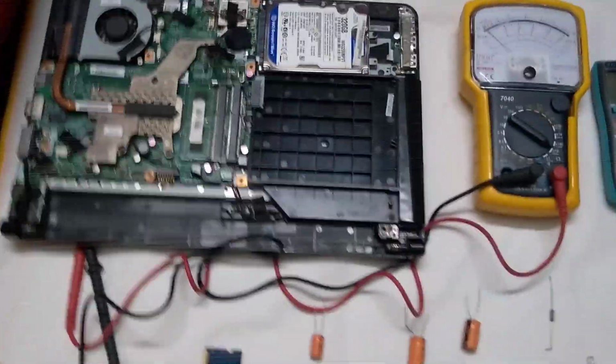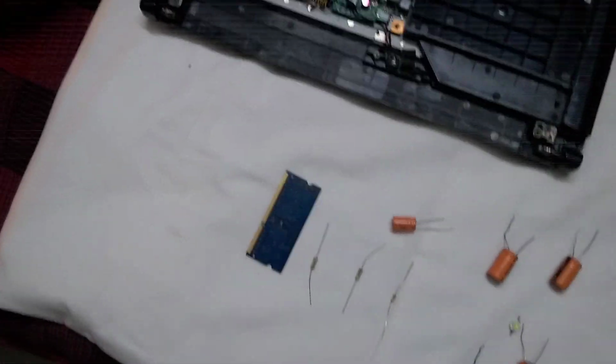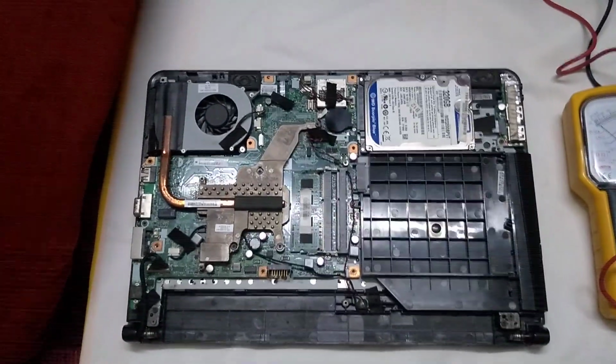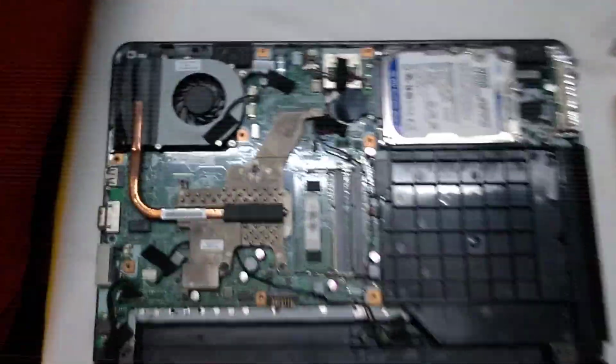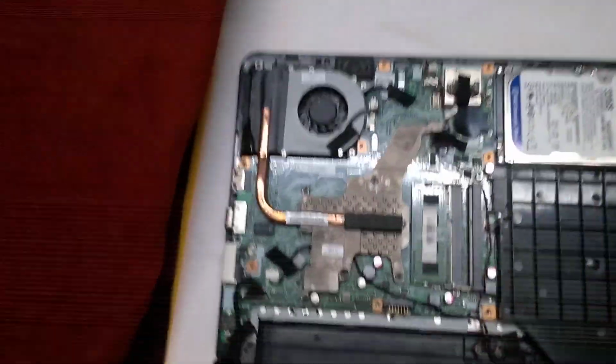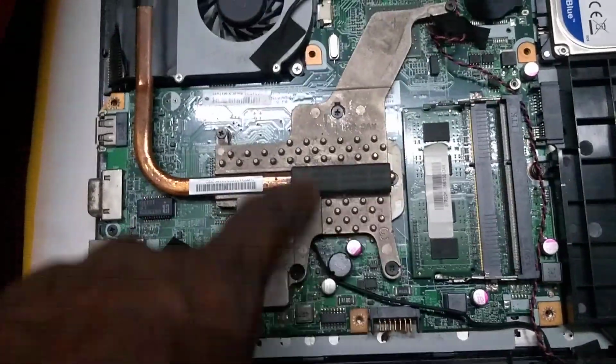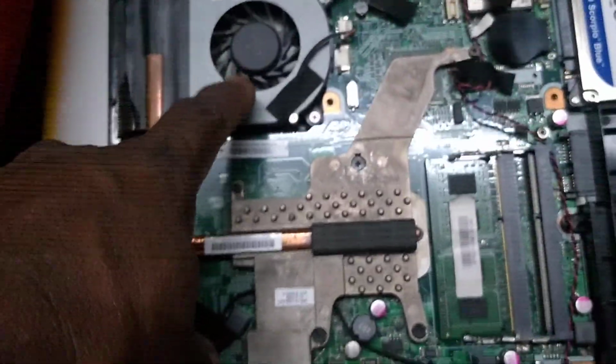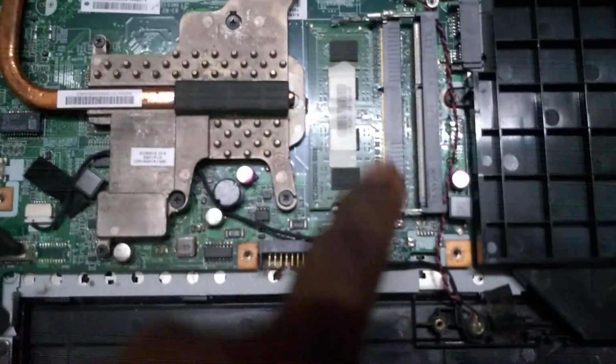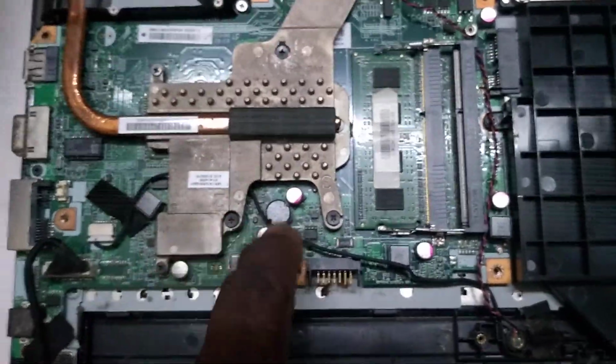So what you are able to see here is a simple motherboard which contains a processor. A processor is a semiconductor device which is actually below this heatsink plate, and you have a fan, and here below you have your other parts which are a combination of analog and digital.